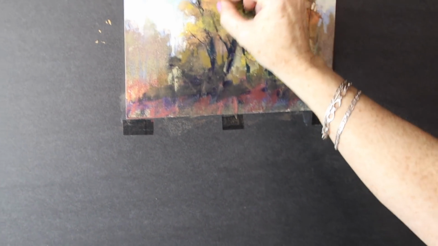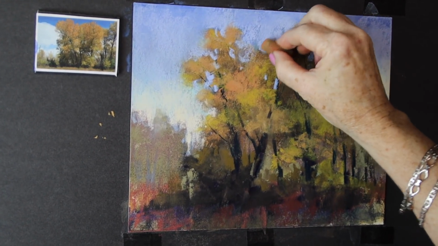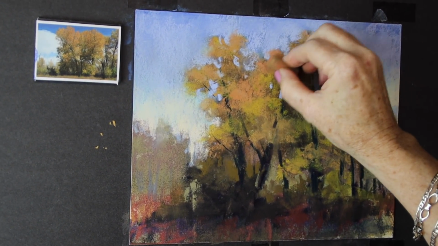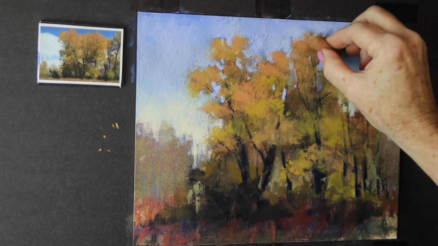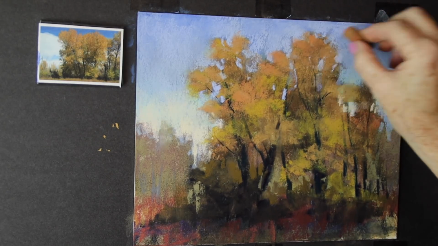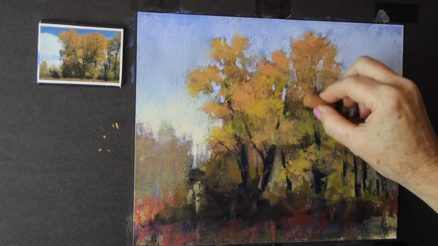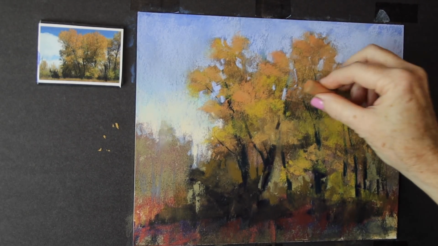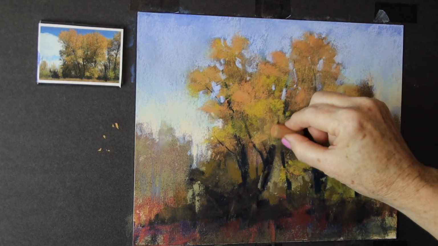I've selected a peachy version to add some of that peachy color into these tree shapes. Again, I'm using the side of this pastel and a fairly light touch, because I don't want to cover up everything that's there. I just want to add to it.